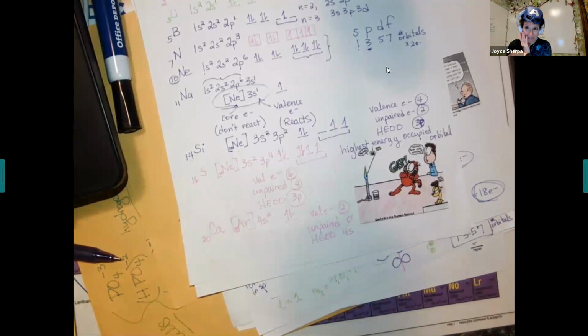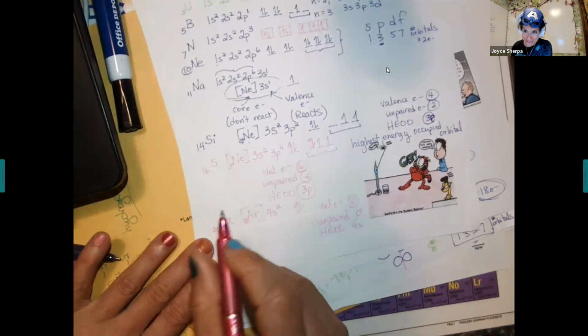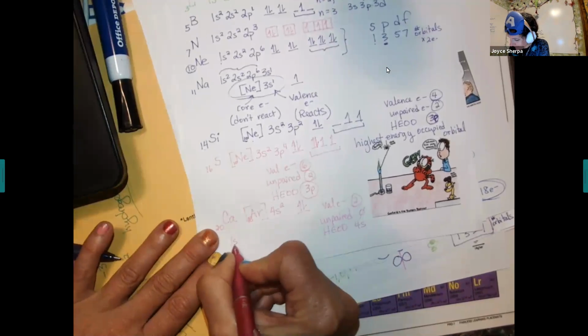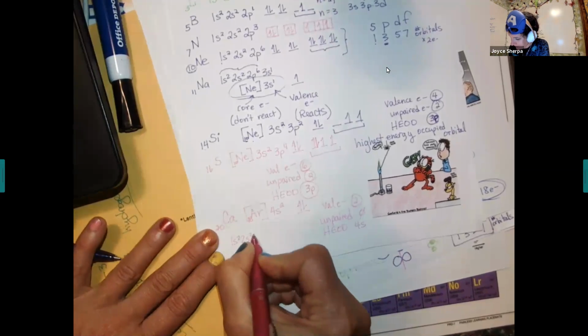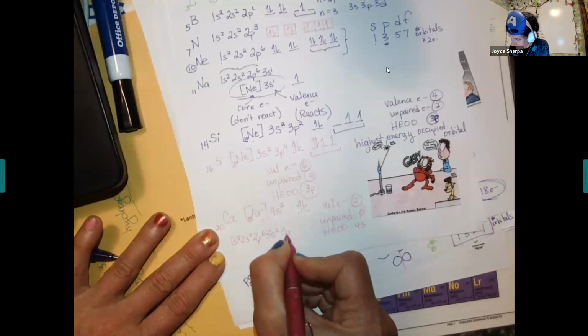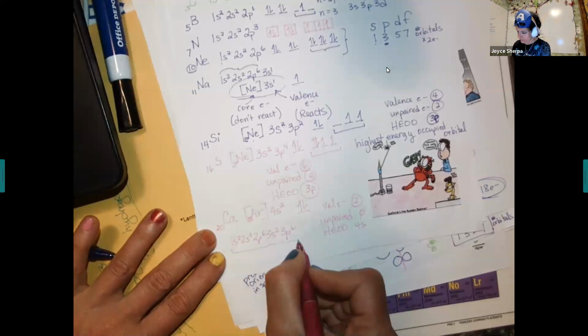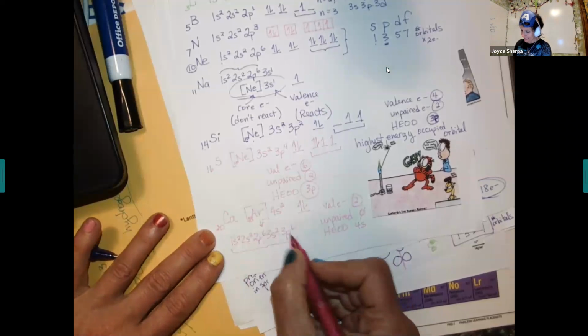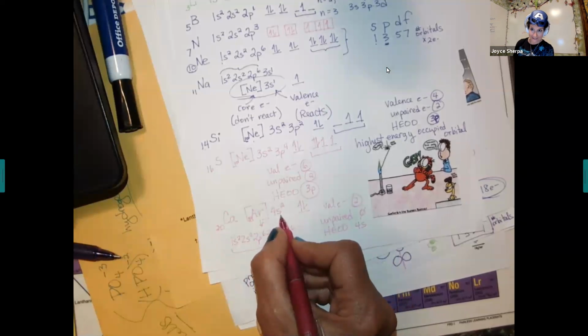Because there's a blip that happened that everybody trusts me. And if we wrote out argon, you don't have to do this, you can just listen, it is 1s2, 2s2, 2p6, 3s2, 3p6. That gives me argon. And then I suddenly jump to the 4s.